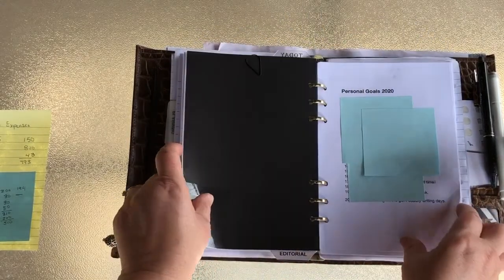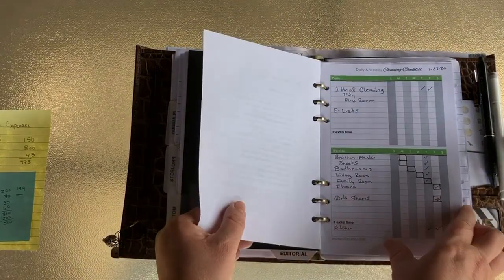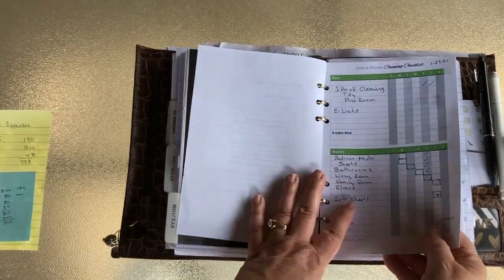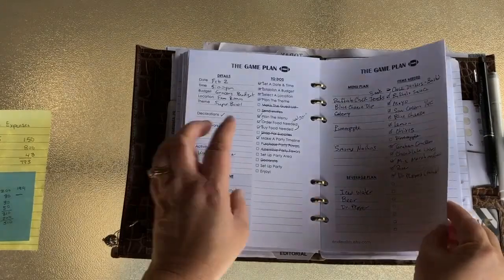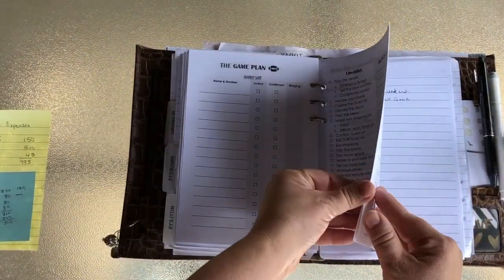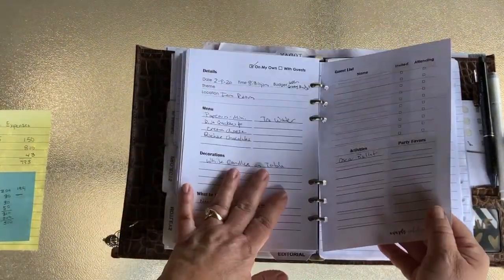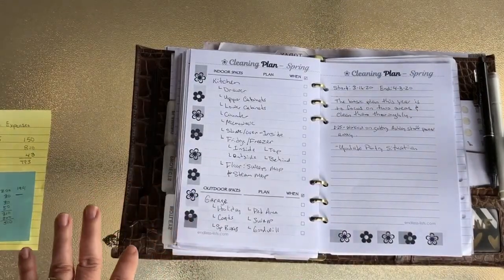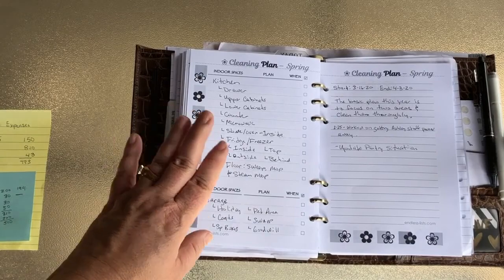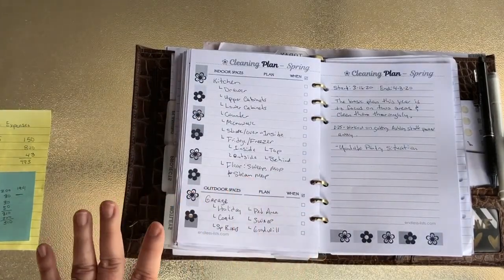And then the MOTLEY'S section, I have my personal goals here, and I have this cleaning checklist I was testing out to see how it worked, and it works pretty well. Here's the game plan, and that was a lot of fun to use. And okay, this is my spring cleaning plan, which I'm working on right now, and just going through the kitchen, and we're going through the garage, focusing on those 2 areas.